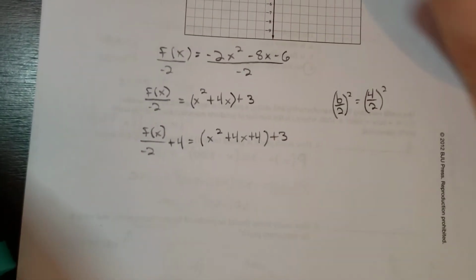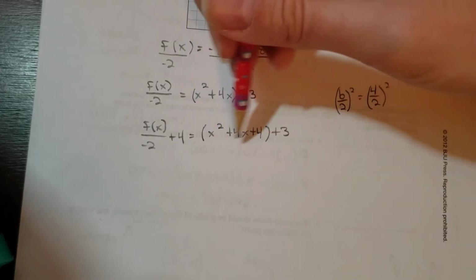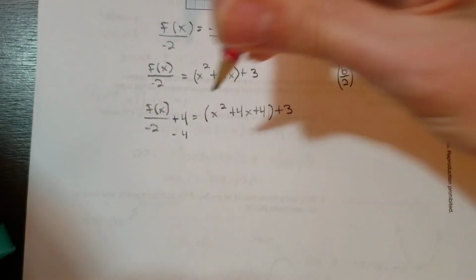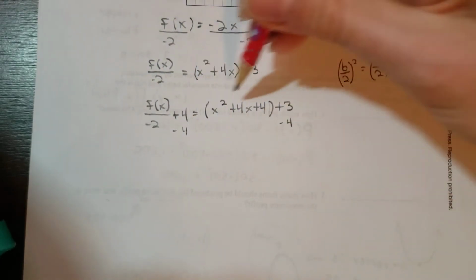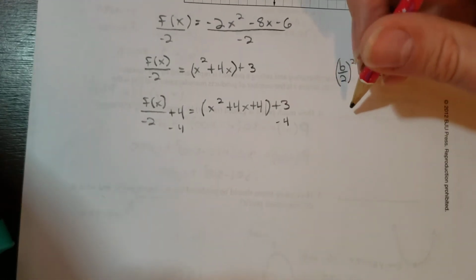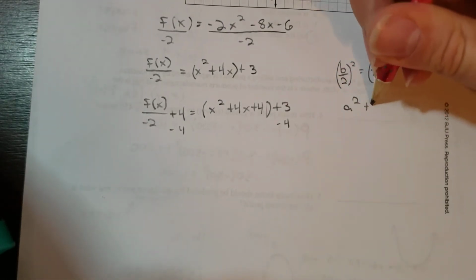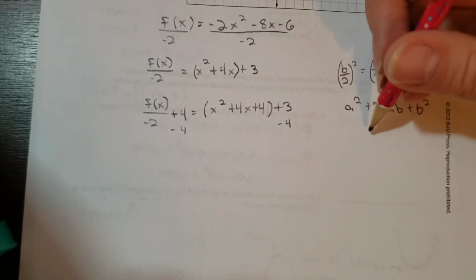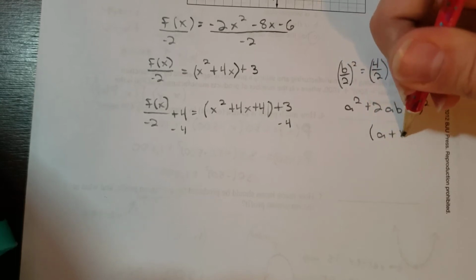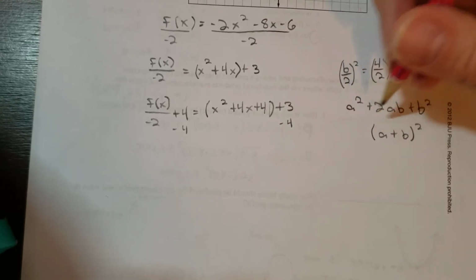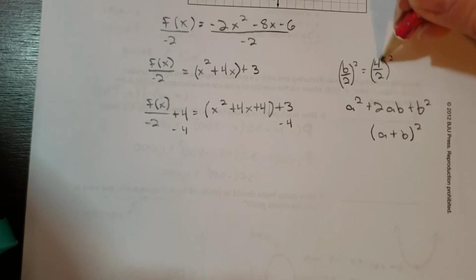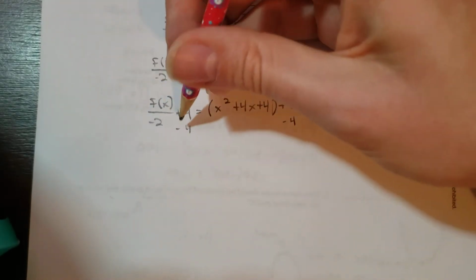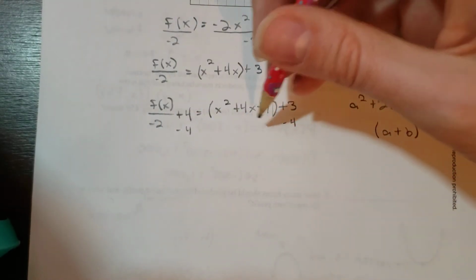Now you might have wondered, why don't we just add this together? I'm keeping this separate so I can factor it. That's my goal. I am going to subtract and factor at the same time. Again, this is the pattern a squared plus 2ab plus b squared goes to a plus b squared. But my b is just going to be this guy. So since I've subtracted, I'm doing kind of a couple steps at the same time.